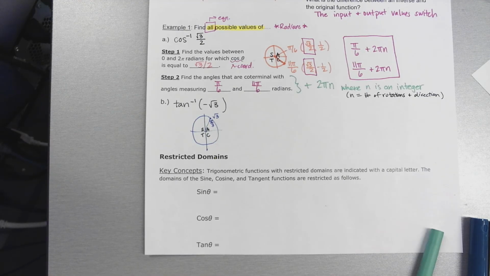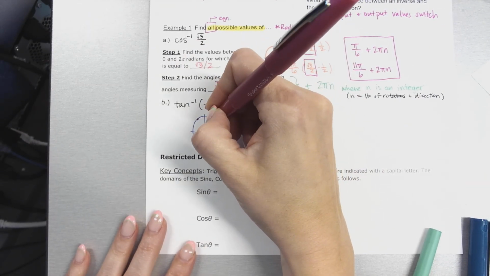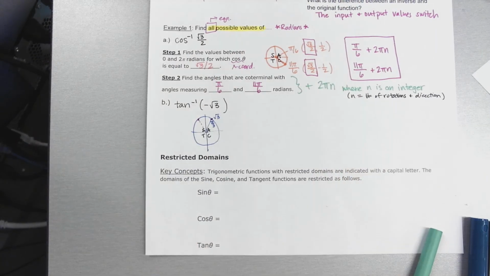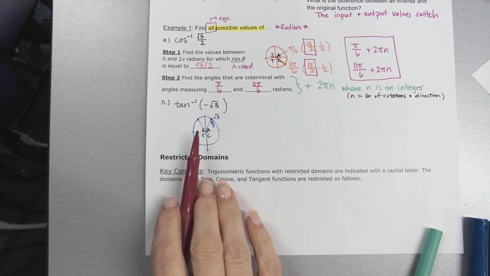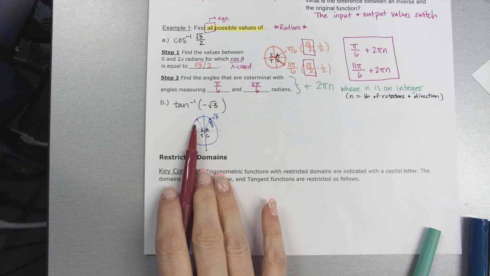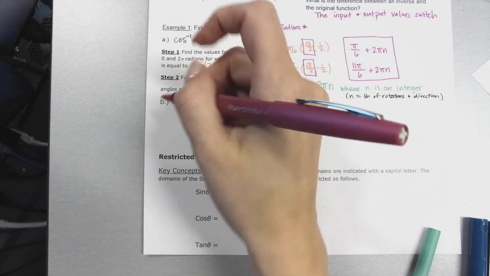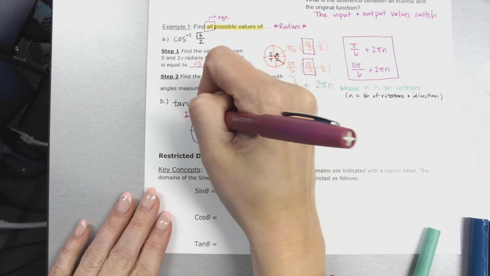In quadrant 2 and quadrant 4. So I just have to find the reflection points. I just reflect here. I have to find what this is in terms of radians. Can you guys tell me what this is in terms of radians? Yeah, 2 pi/3. Because see how this is 1 pi/3? So this is going to be 2 pi/3.